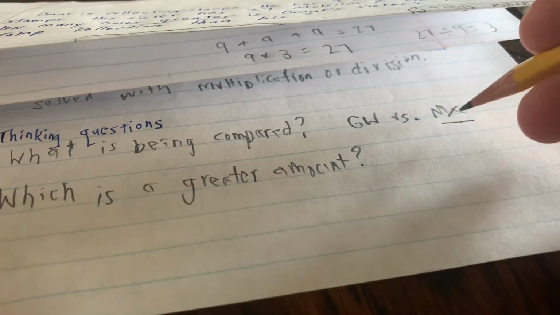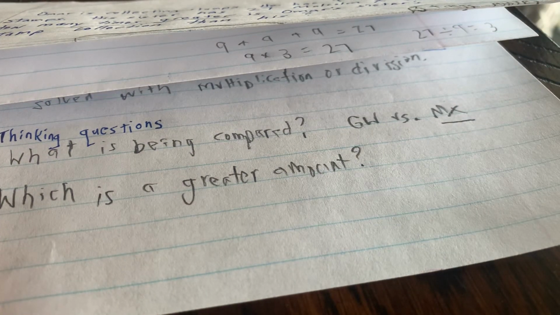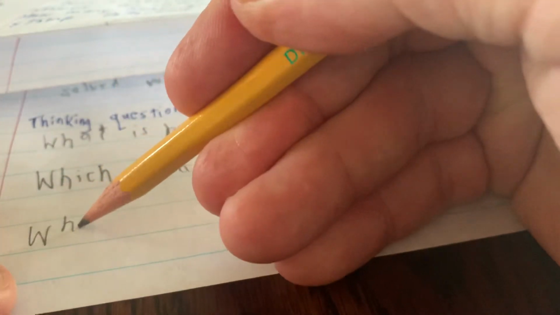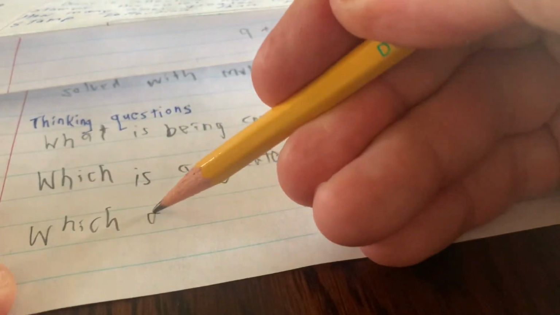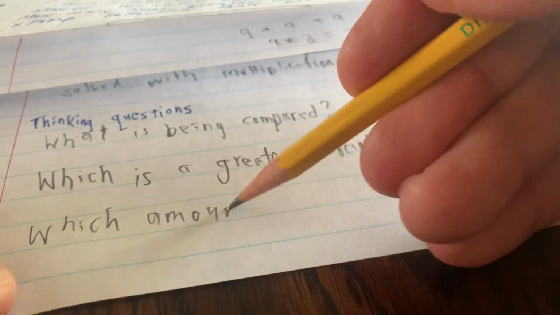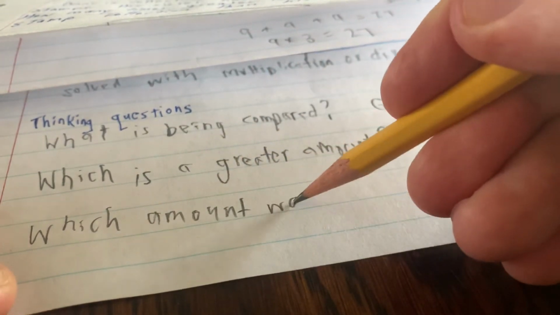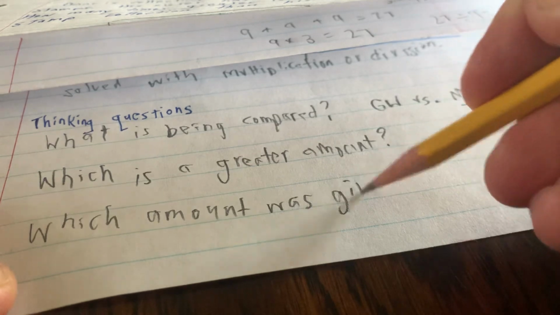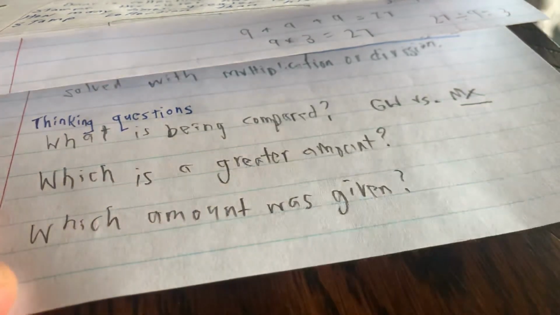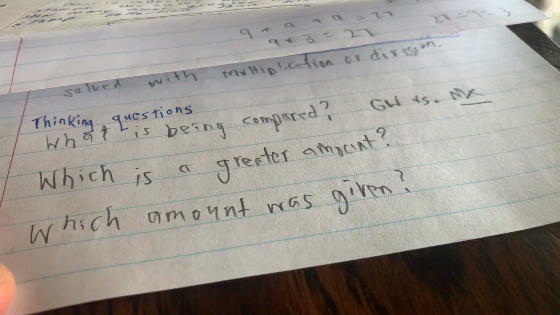We know that Malcolm X had the greater amount of stamps. And what numbers did we know?